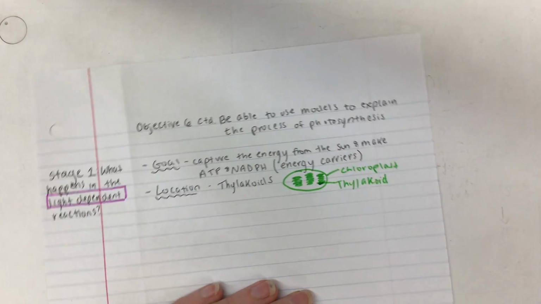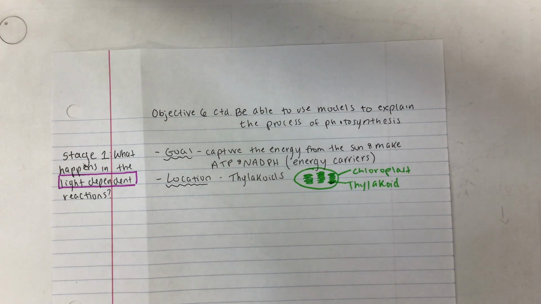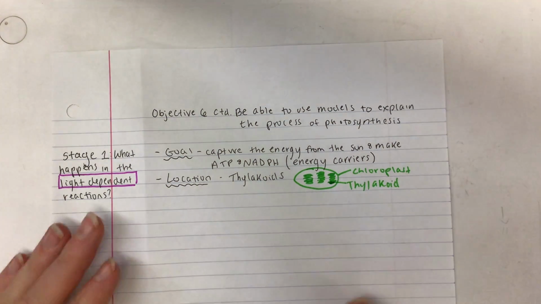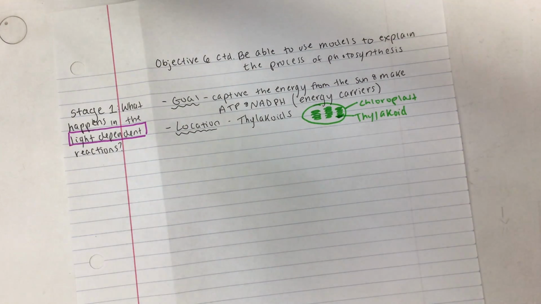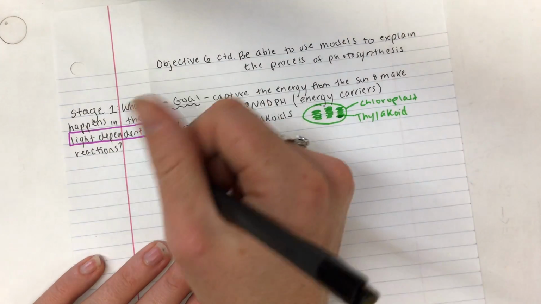So this is where the first step of photosynthesis takes place, the light-dependent reactions. So what are the inputs? We have two inputs of photosynthesis: water and carbon dioxide. We are only working with one of those inputs in this part of the process.